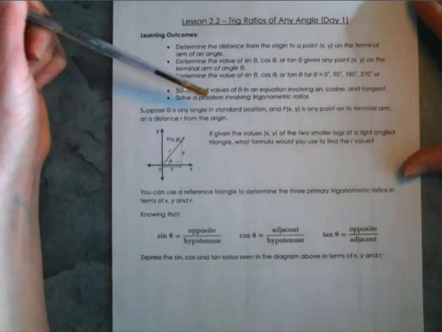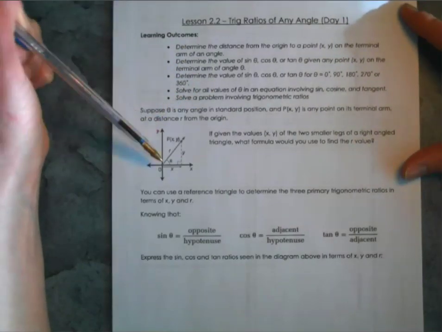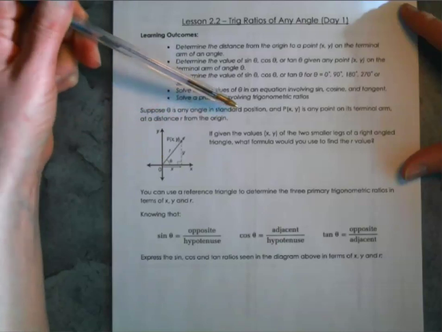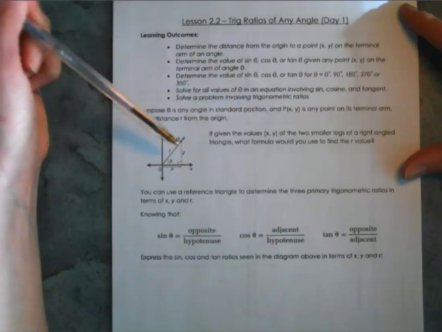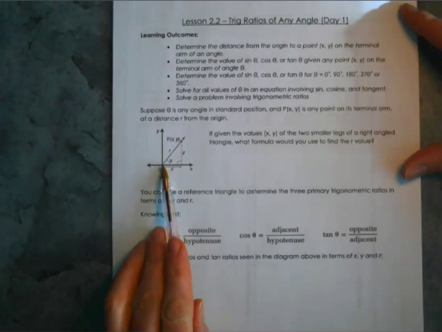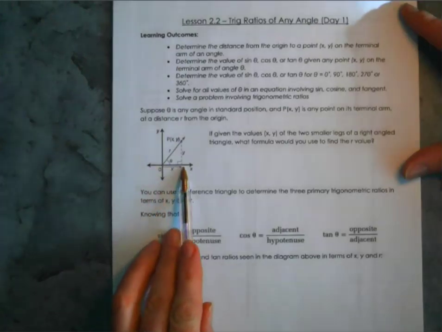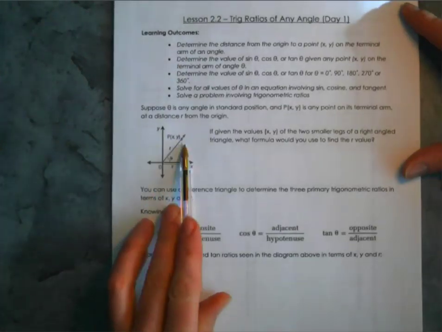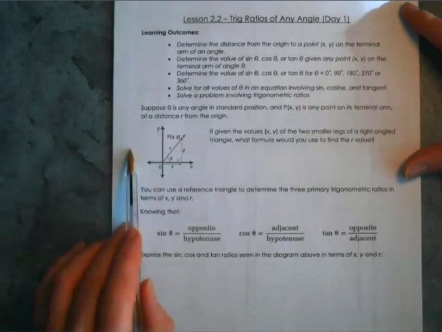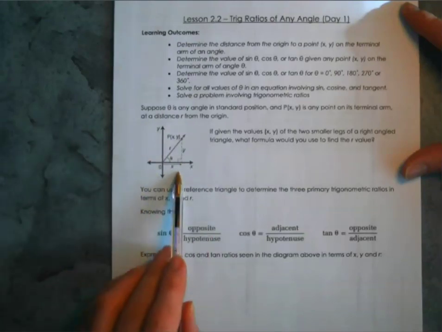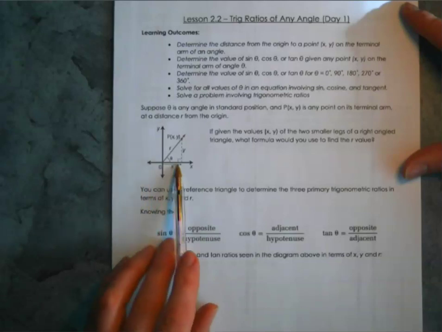Just as an introduction, suppose theta is any angle in standard position. Remember, standard position means you have the initial arm on the positive x-axis, and the terminal arm can go anywhere around those four quadrants we talked about from that starting position.